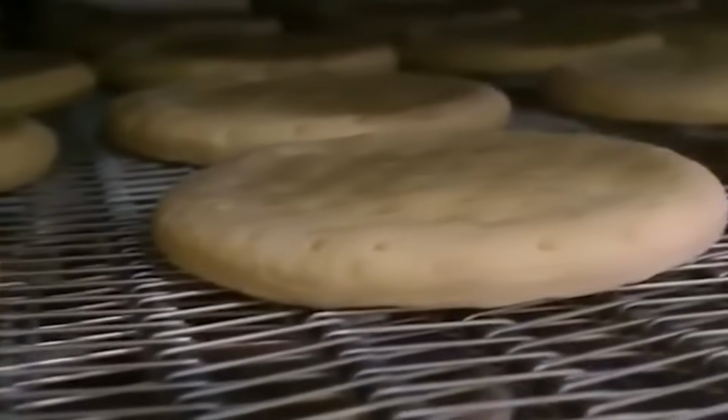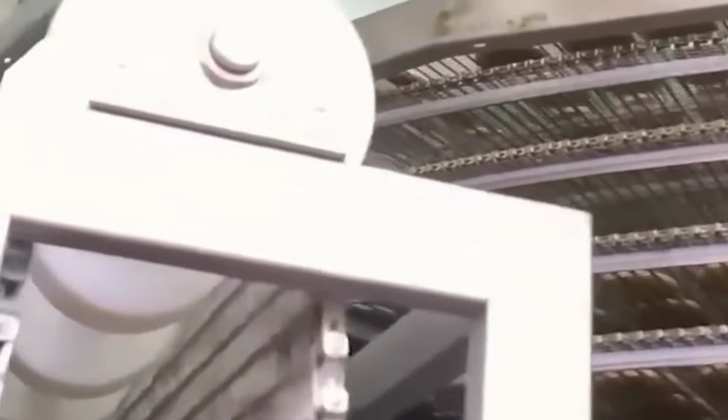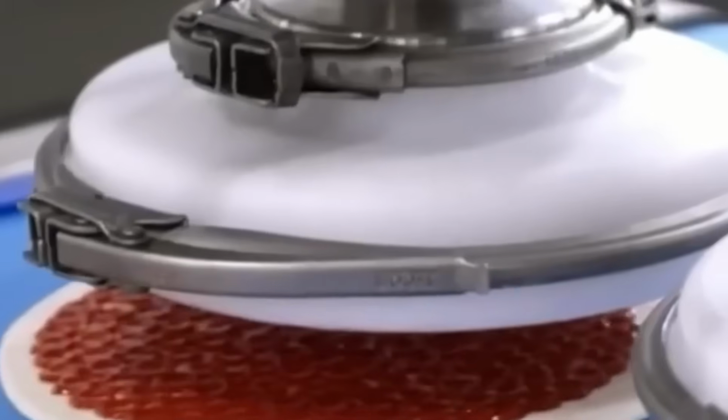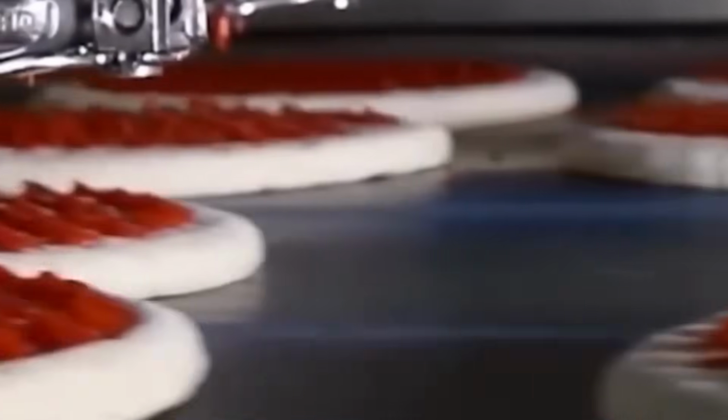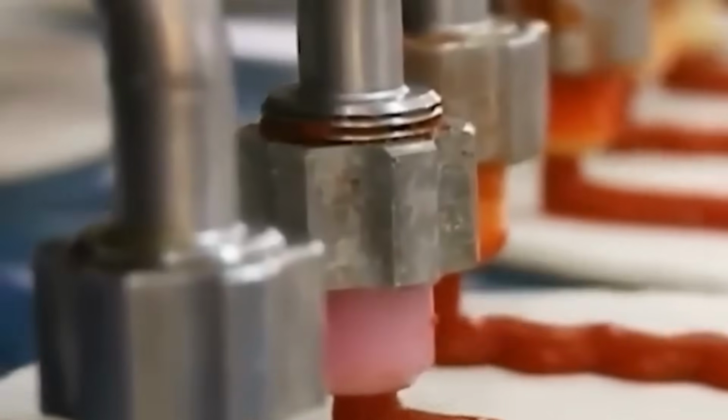Shredded mozzarella cheese is stored in chilled hoppers and fed to a depositor via a vibratory conveyor. Cheese is distributed through rotating paddles that drop a measured weight evenly across the surface. Cheese coverage is calibrated to stay inside the dough border. Additional toppings are added in a fixed sequence depending on pizza type.